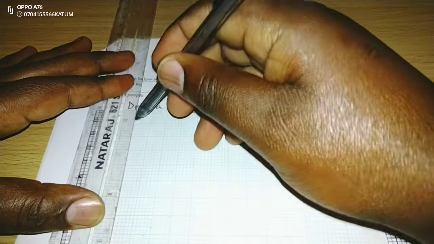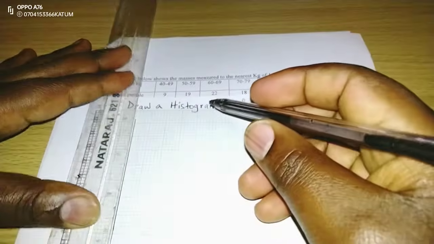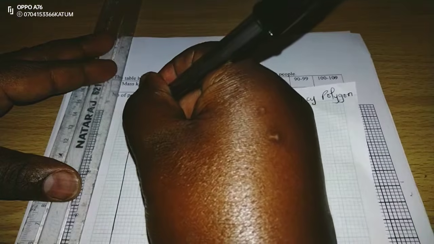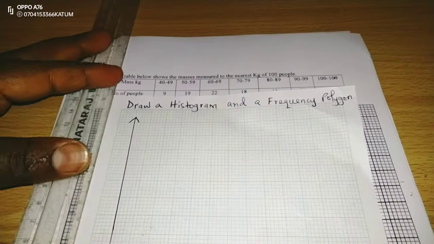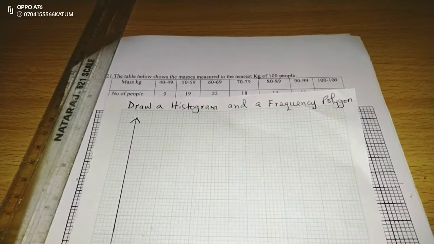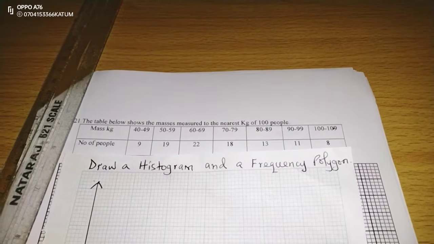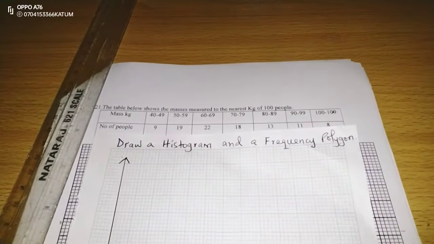I will start with frequency on the vertical axis. Frequency ranges from 9 to 22, and the highest frequency is 22. To accommodate everything between 9 and 22, we can use intervals of 2.